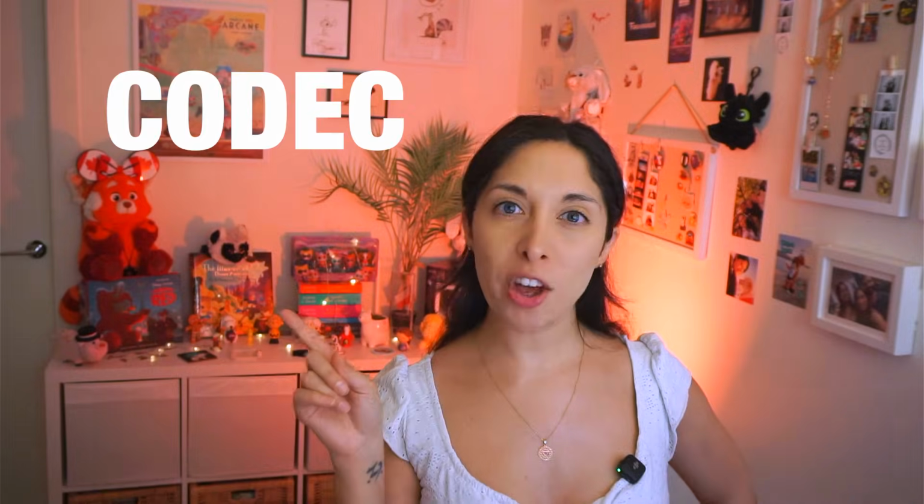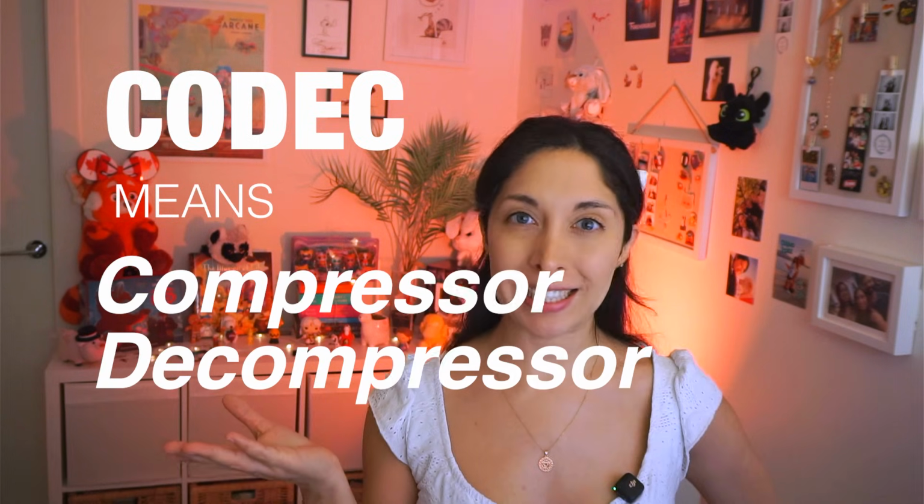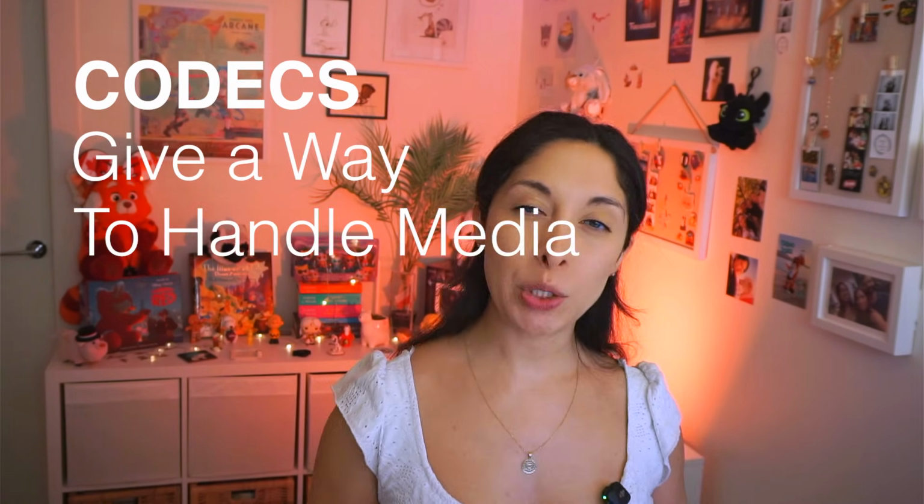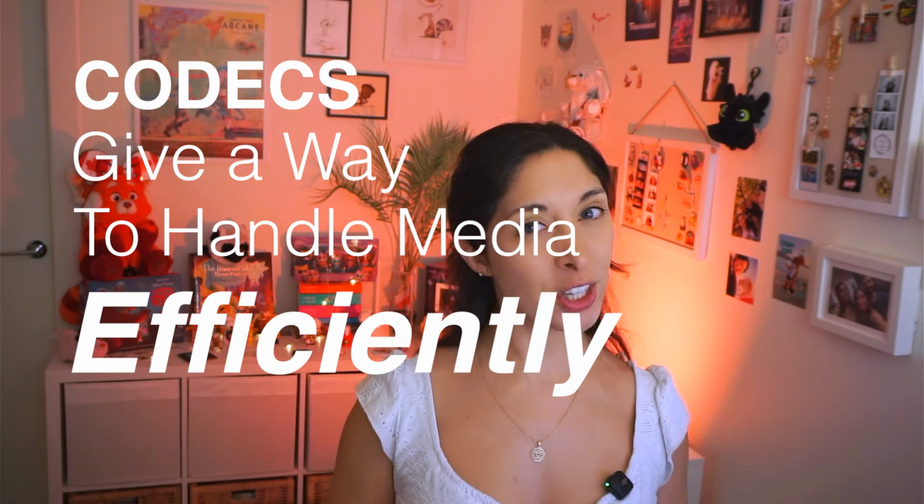Okay, so let's start with the big scary word, codecs. Codec means compressor, decompressor, and its job is to make your video smaller without destroying the image. You see, raw video is just too big for storing, editing, or streaming. So codecs give us a way to handle this video efficiently without breaking everything.